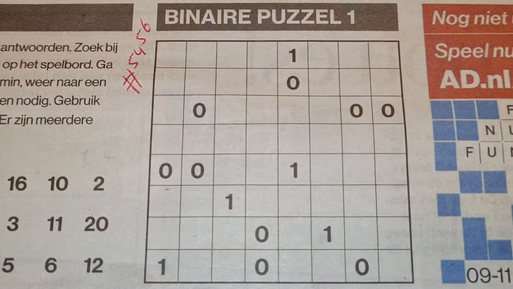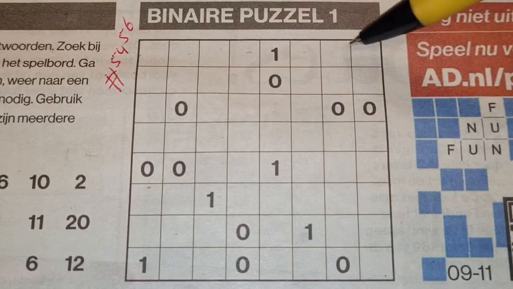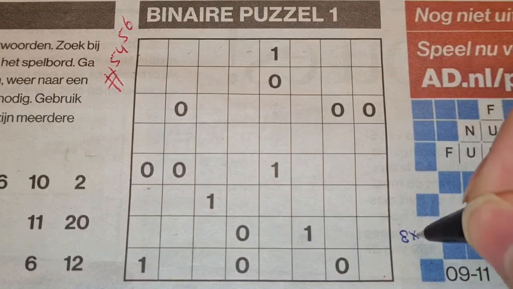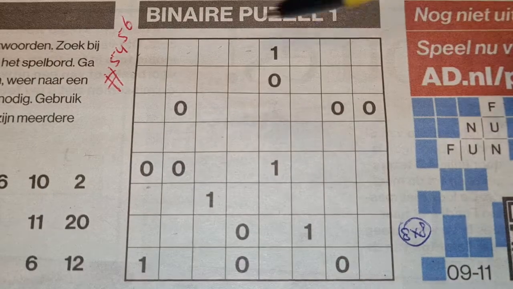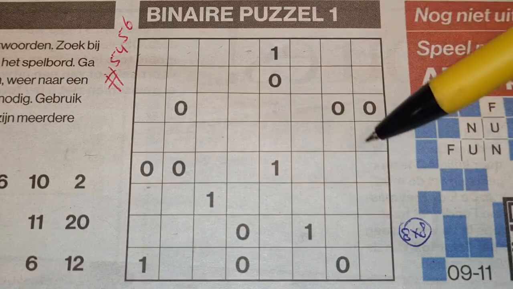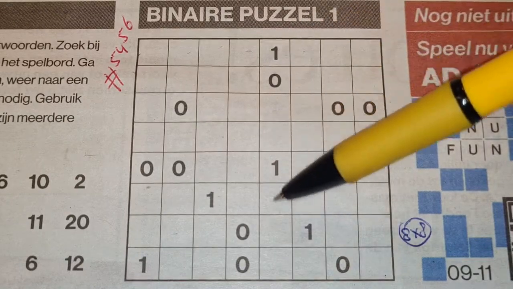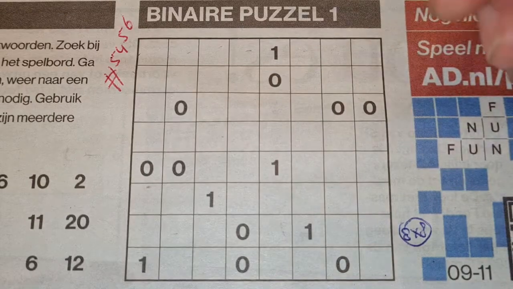And what kind of binary puzzle is this one? Let me count the boxes. 1, 2, 3, 4, 5, 6, 7, 8. It's an 8 by 8 binary puzzle. That means in a row or in a column, there are always 4 ones and 4 O's. Alright, so let's get started.